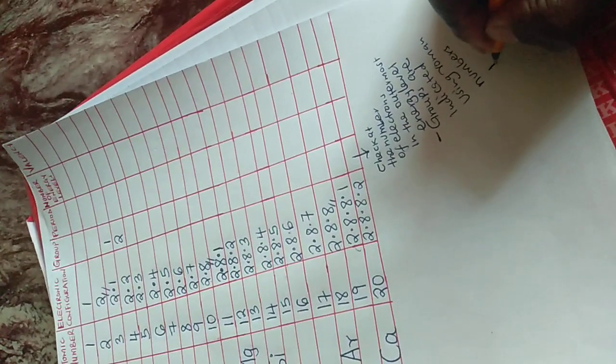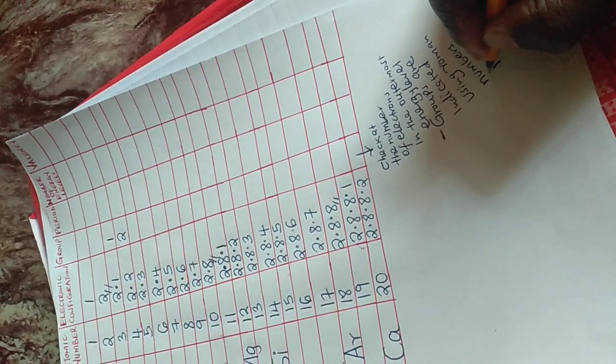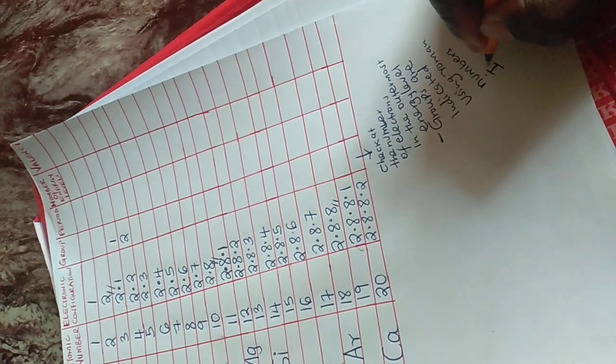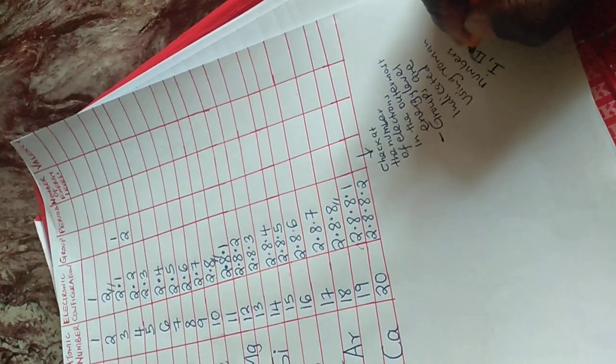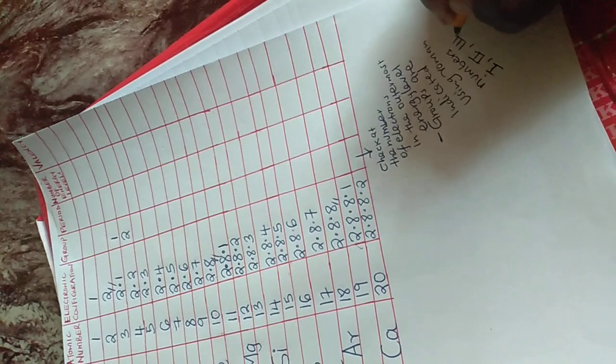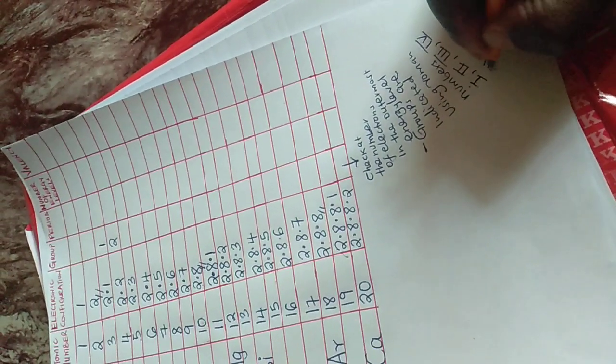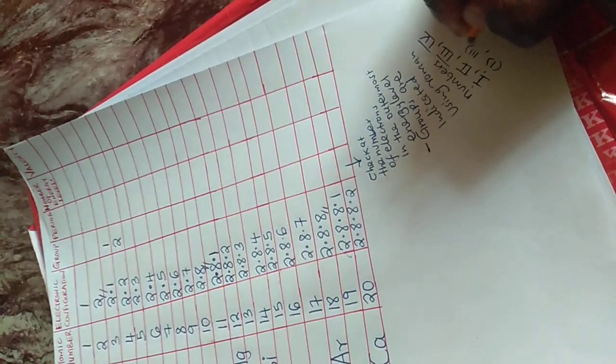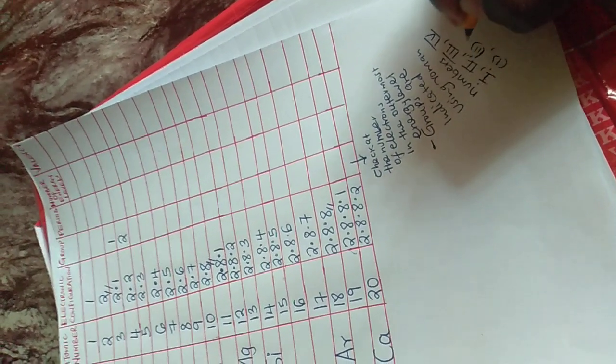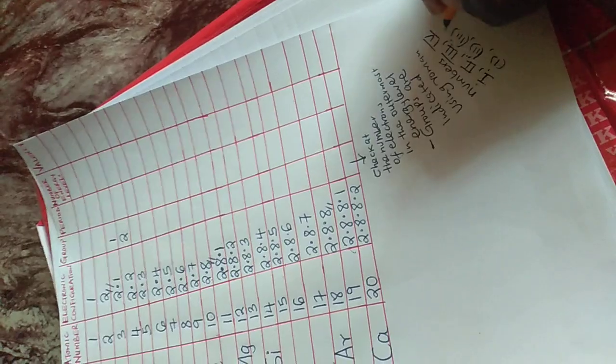Roman numbers ni kama 1, hizi za hivi, ama ukisema hiyo 2, 3, hizi Roman numbers. Those are the numbers that you need to use here.